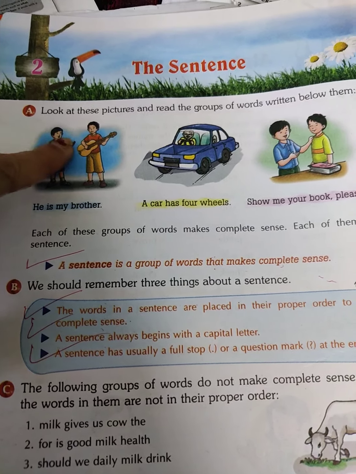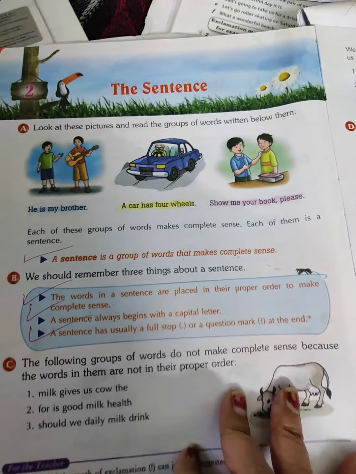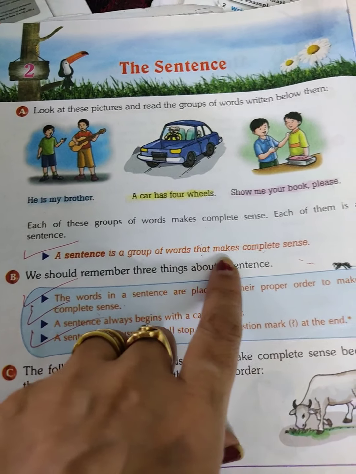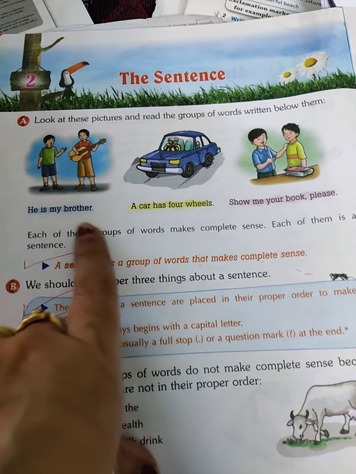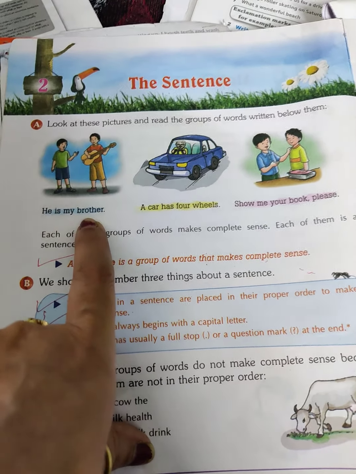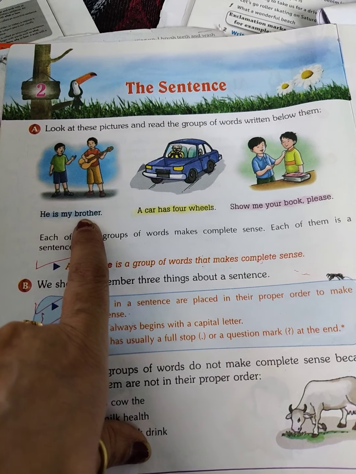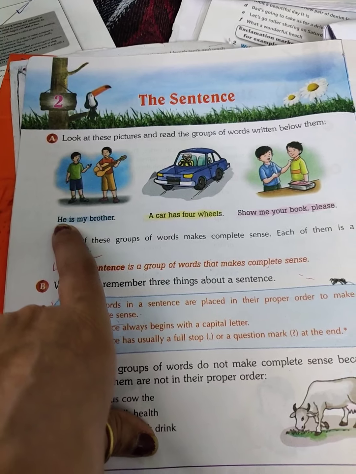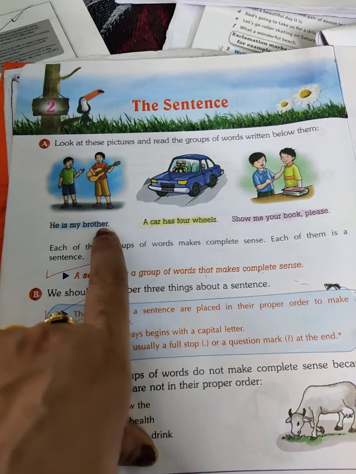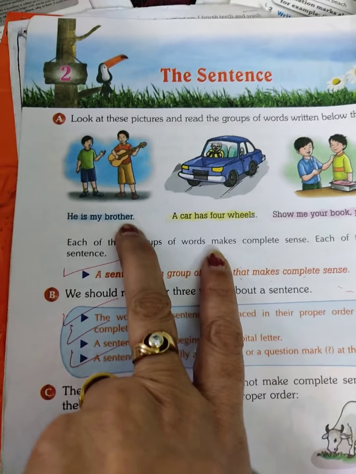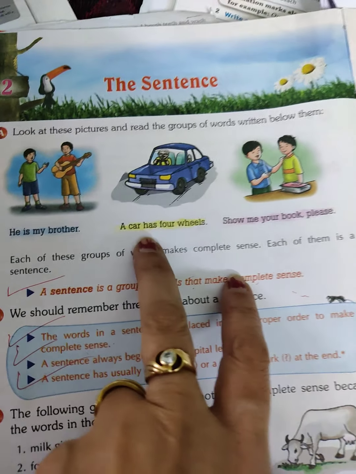Now look at this picture. With the help of this textbook, I'm trying to explain to you what a sentence is. A sentence is a group of words that makes complete sense. Now look at this one: He is my brother. Does it make complete sense? Yes, it makes complete sense. How can you know? Because there is a capital letter in the beginning and it ends with a full stop. This fellow is pointing to his brother and saying that he is my brother, and it makes sense, right?